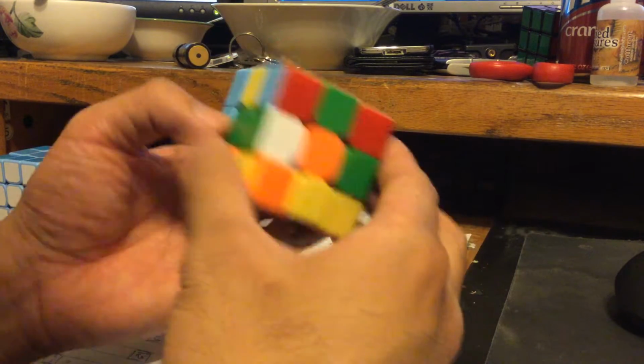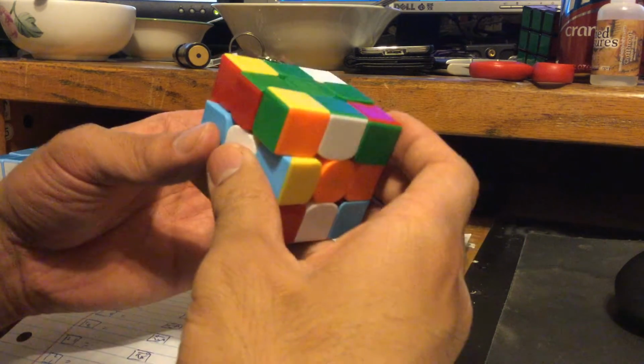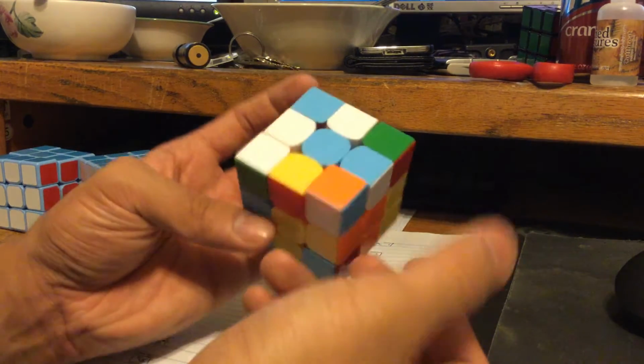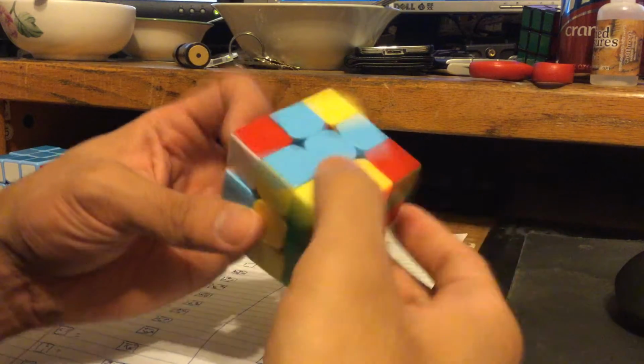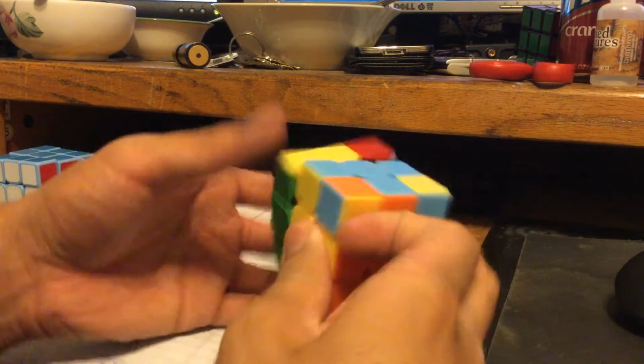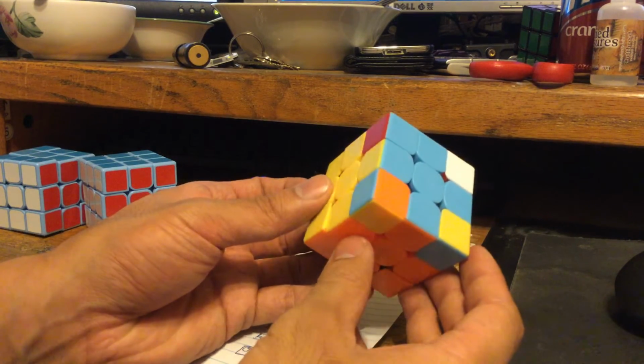So 1, 2, 3, 4, 5, 6, 7, 8. Okay. So I see my EO line. Oh wow, that was EO across. Probably because I didn't scramble it very well, but all I need is to show you how the ZB thing works. So I'm going to do F2L. And then here's the case.